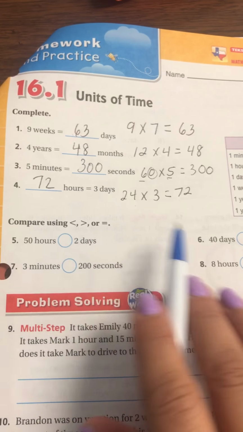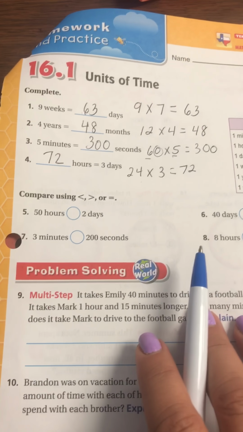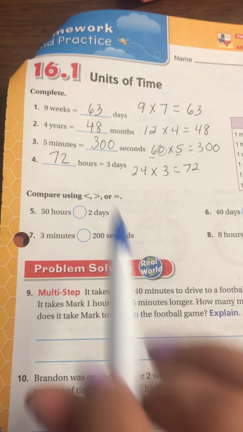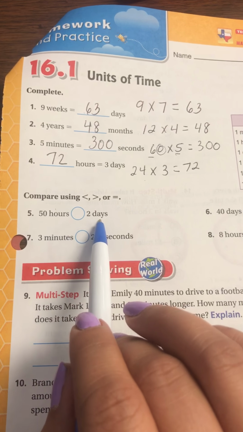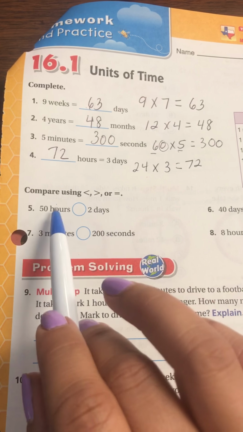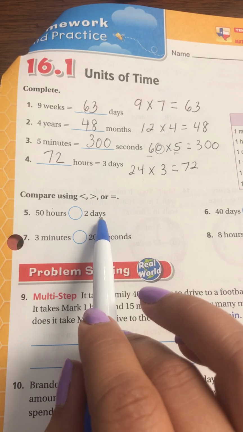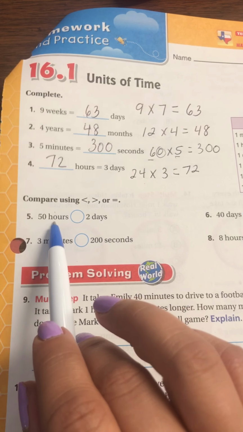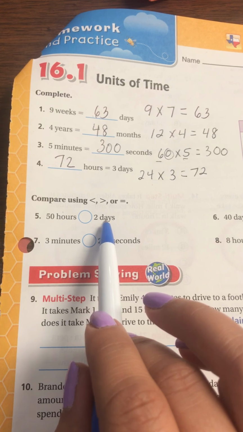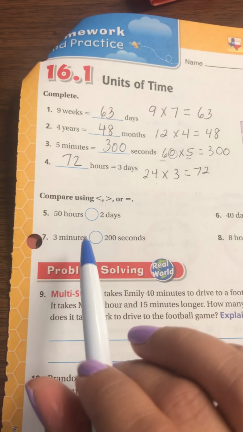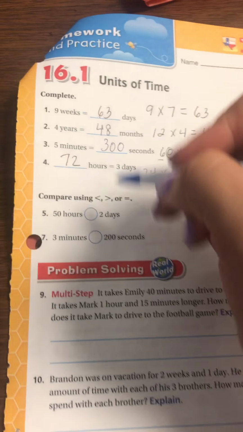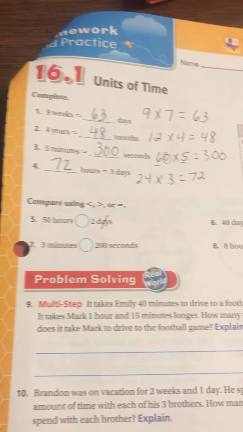Okay, on 5, 6, 7, 8, we're still making conversions, but we're making conversions in order to compare amounts of time. So if I want to compare 50 hours to 2 days, I can't really do this until both units of measurement are the same. So we have hours and days. So I need to either make this days to be the same as this, or I need to make this hours to be the same as this. To me personally, it's easier to take days and turn them into hours. So I know I'm going to take these days and I'm going to convert them into hours.